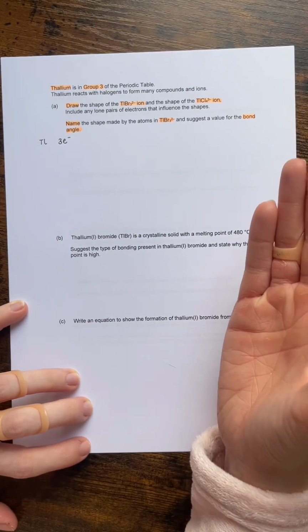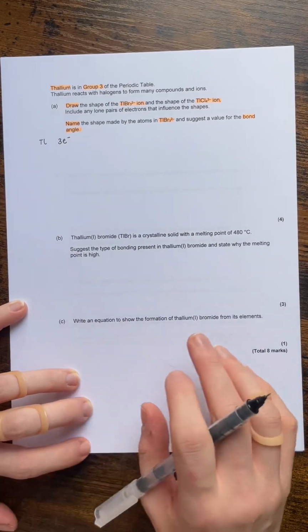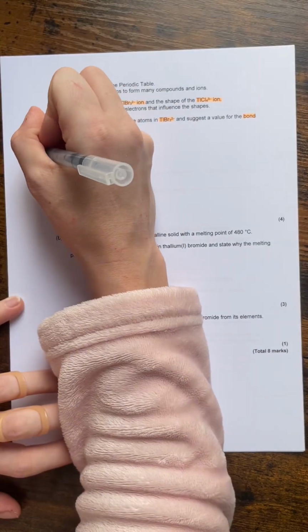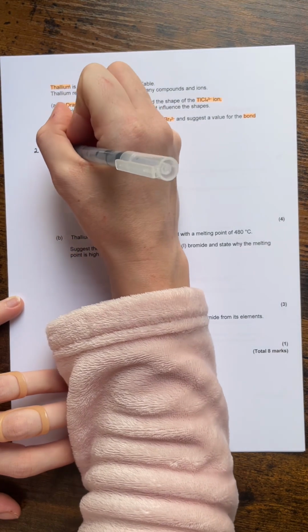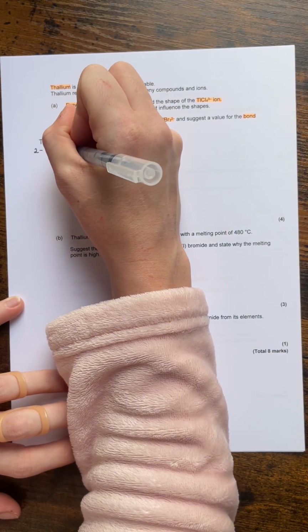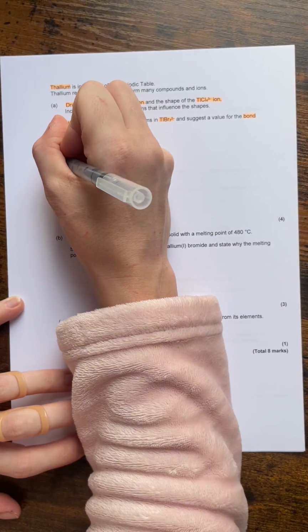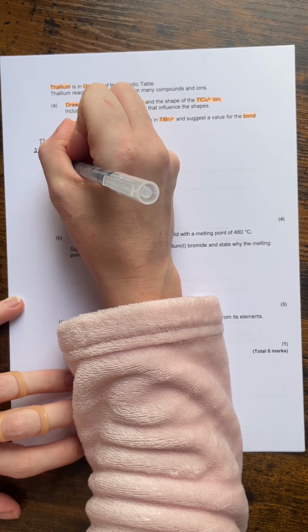If there were positive charges, then we take them off of the number of electrons that we've currently got. So because of the 2- charge, I'm going to then add 2 more electrons to what thallium has available, and 3 plus 2 is 5.